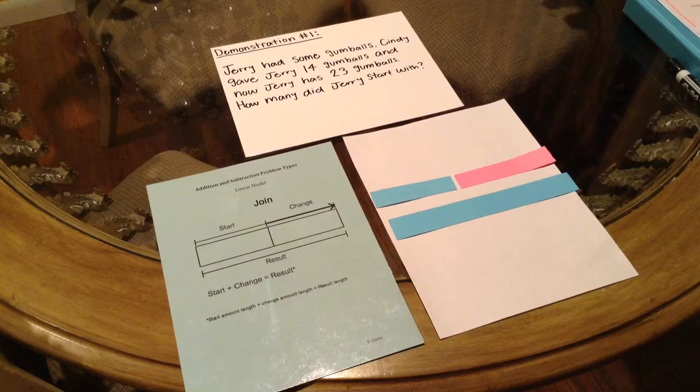So we first need to notice that a change is occurring in the problem. So we know it has to be either a join or a separate problem. Since we're extending the length of the start amount, it has to be a join problem, so that's why we're using this method. So we don't know what he started with, but we do know the change is 14 and he ended up with 23 gumballs.